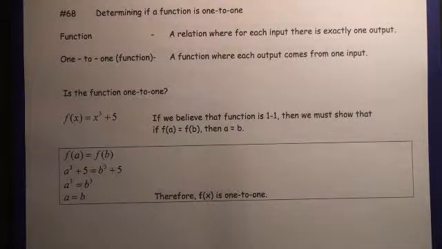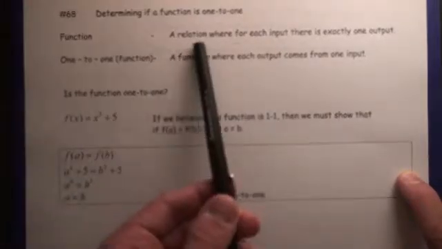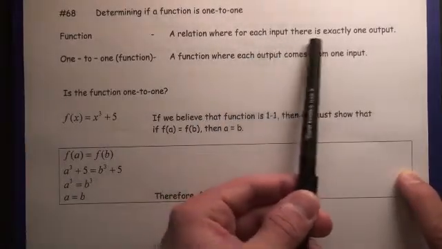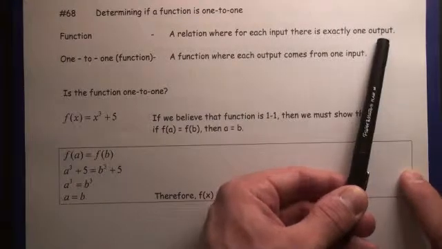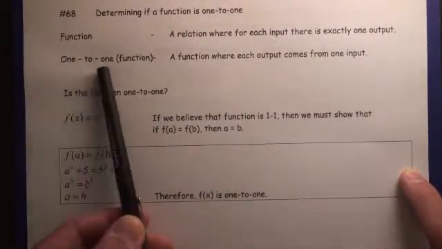Video number 68, determining if a function is one-to-one. Let's go over a couple definitions. The definition of a function, if you remember, is a relation where for each input, there's exactly one output. Okay? Now we're going to talk about a specific type of function. This function is called one-to-one.